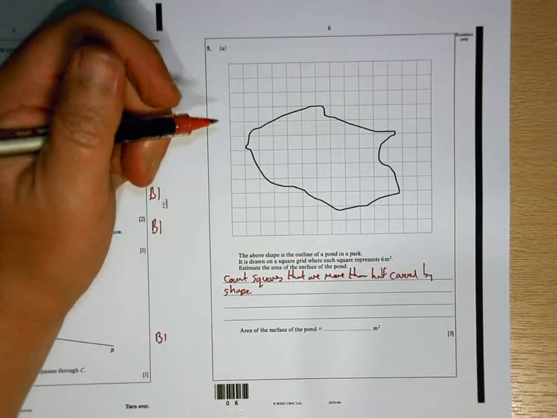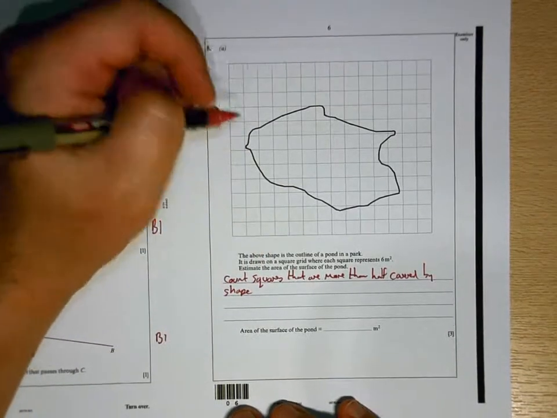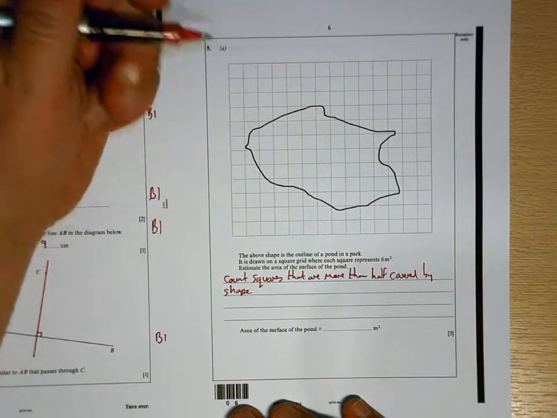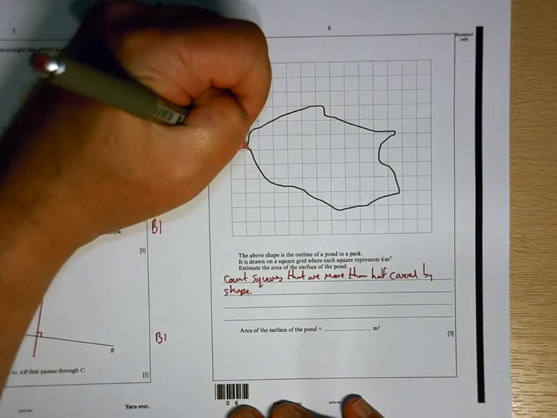Okay, so I'm writing that in, there's no harm in you doing the same, it's showing your method, but if you're just going to dot the ones you're including, then that's fine too.